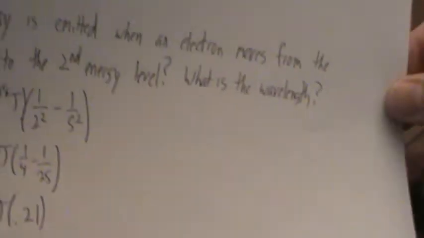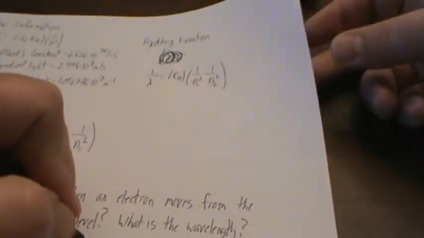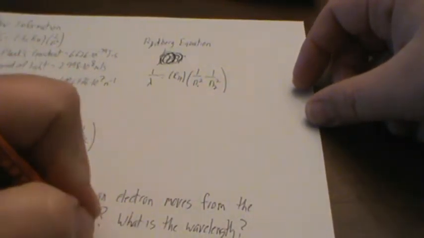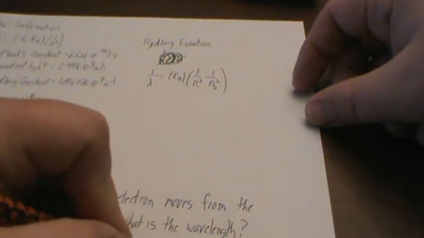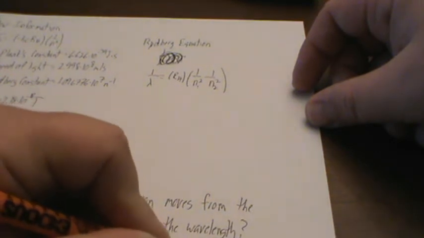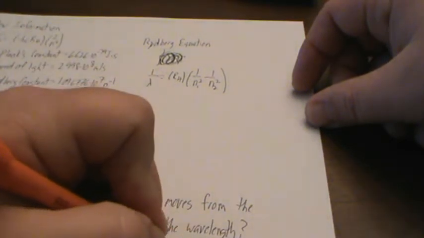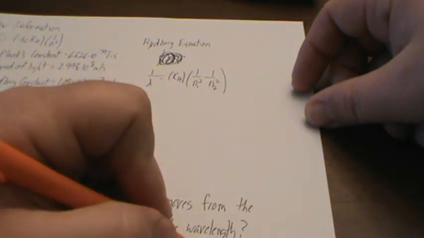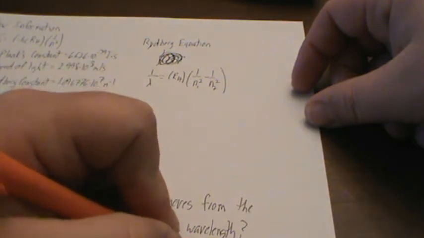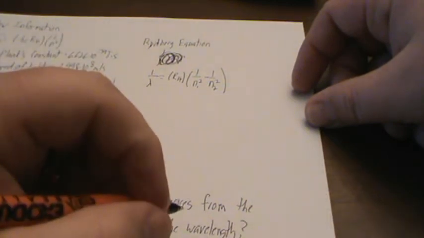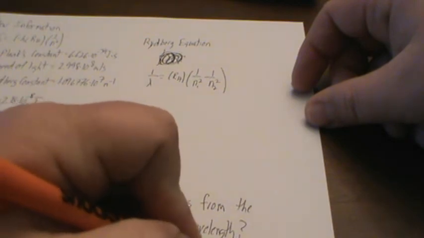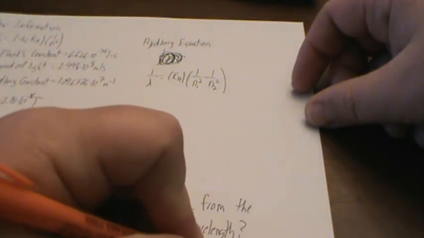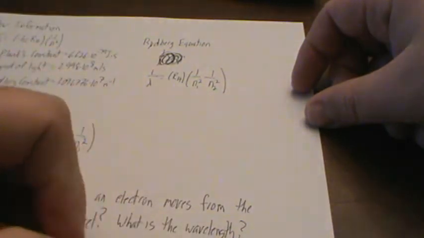All right, now, next part. What is the wavelength? So we're going to use the Rydberg equation right here. 1 over lambda is equal to RH. Now the Rydberg constant is 1.096776 times 10 to the 7th per meter, times 1 over n1 squared. Our first energy level is the 5th energy level, so 1/25 minus 1/4.